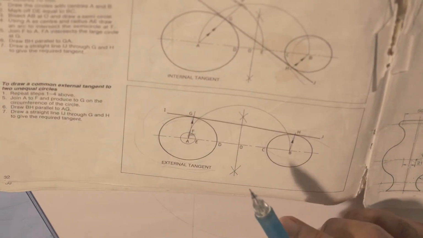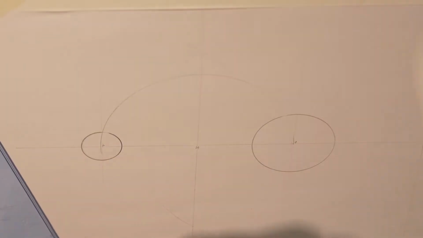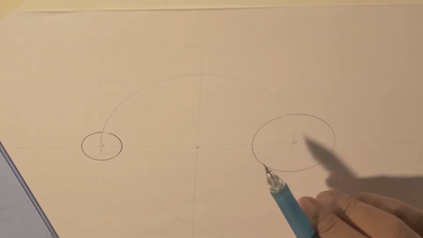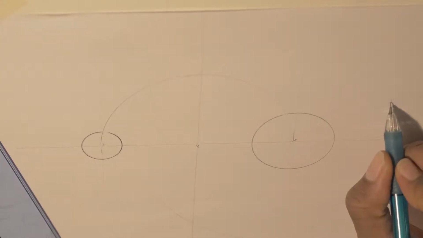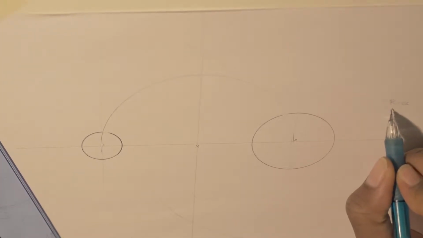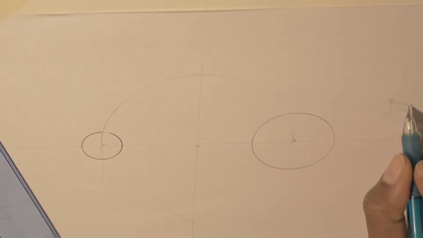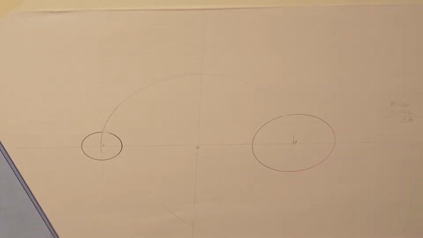So what we're trying to do is put a circle on the outside, and to do that we need to create an imaginary circle, which is called our construction circle. To get that construction circle, we need to add circle O and circle L. Circle O is radius 26 and L is radius 12. When you add the two of those together, that is a radius of 38.